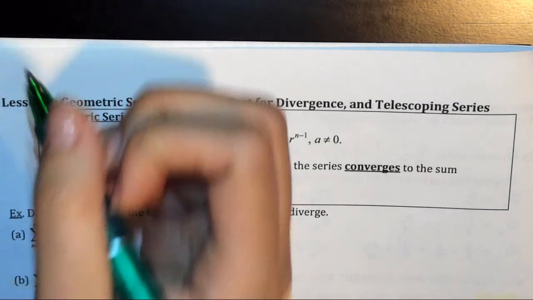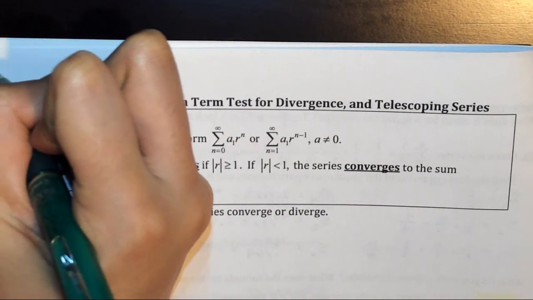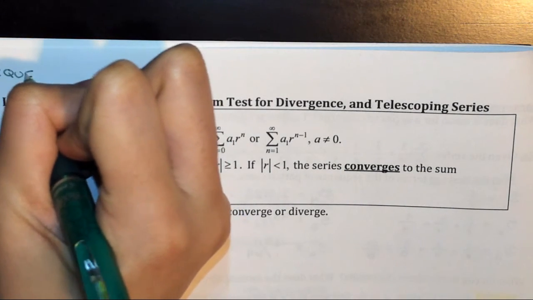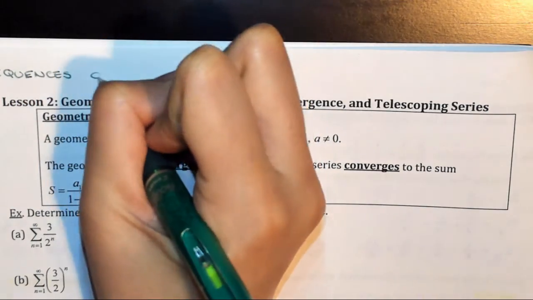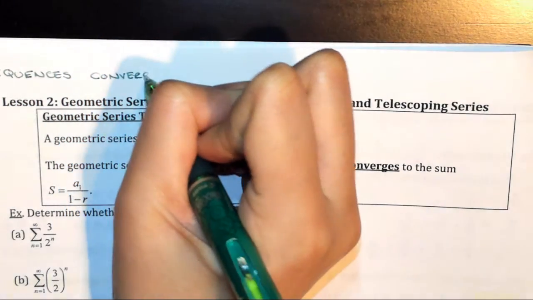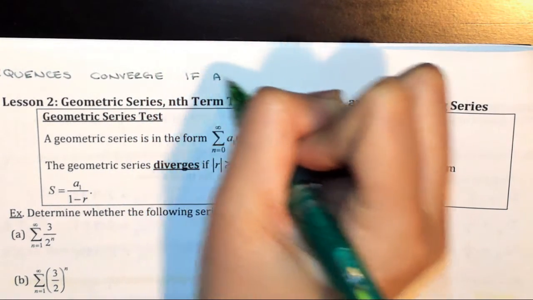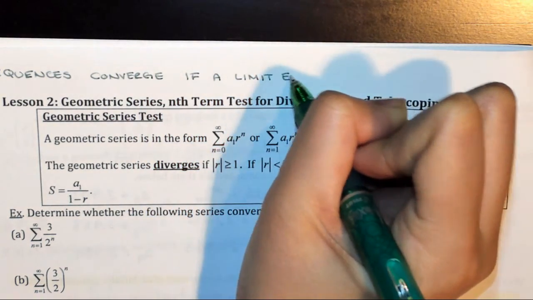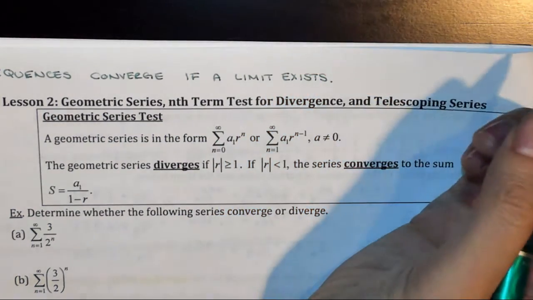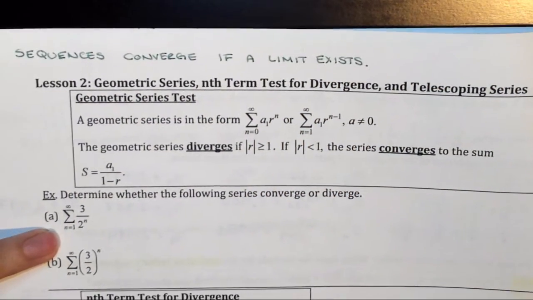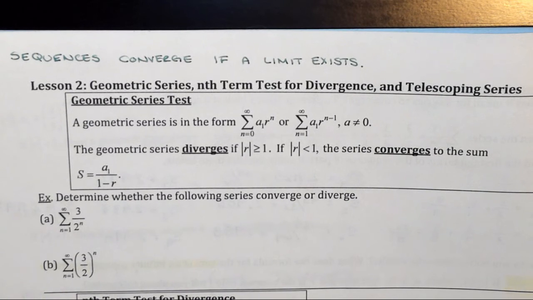So as a quick recap, from sequences, sequences converge if a limit exists. But when you have series, it doesn't necessarily converge just because a limit exists. So that's why we have to do all these different tests to see if the sequence will end up, when you add them and it becomes a series, if it will converge.